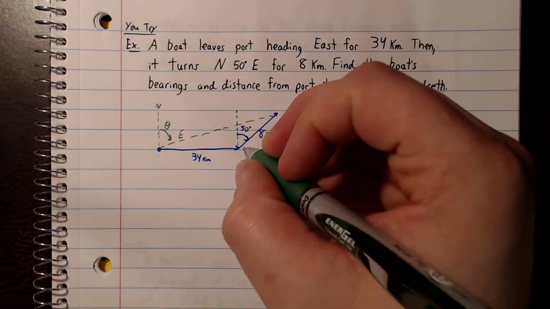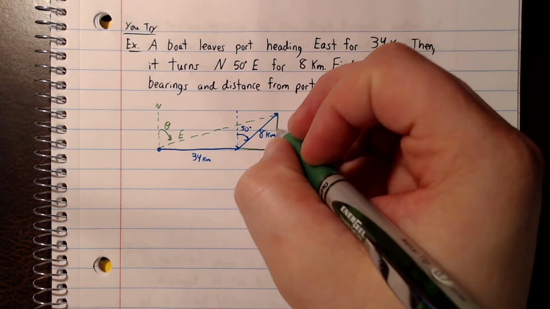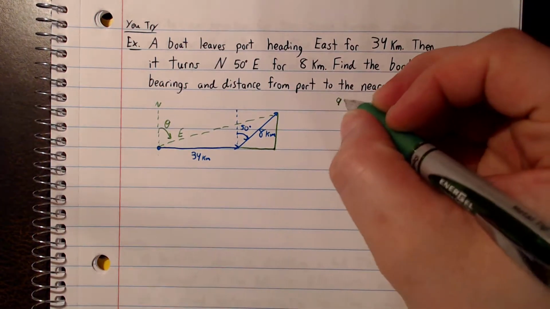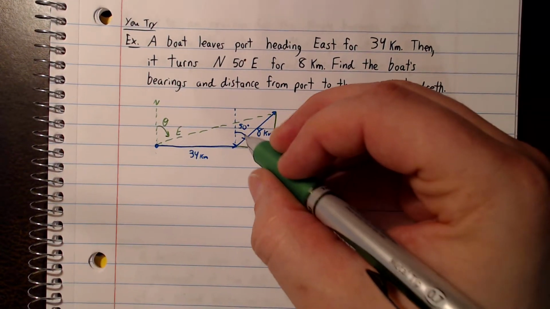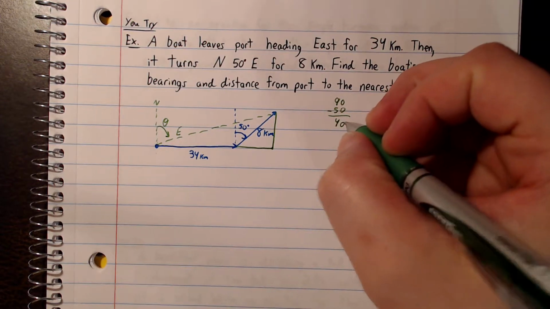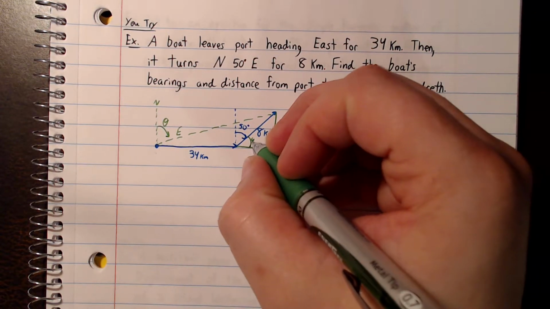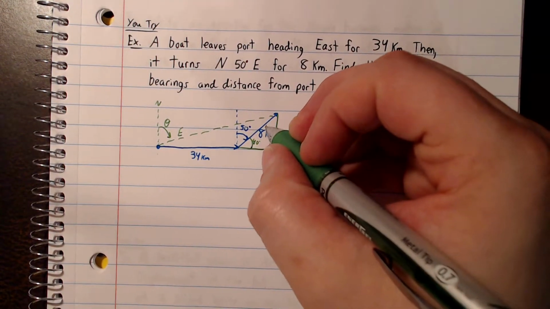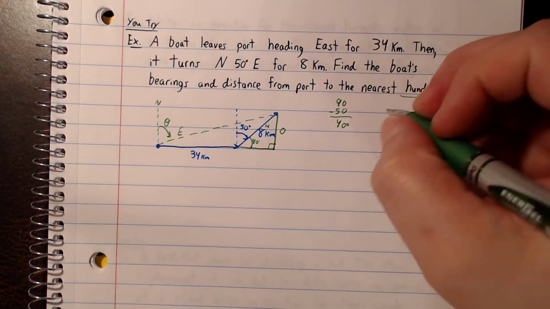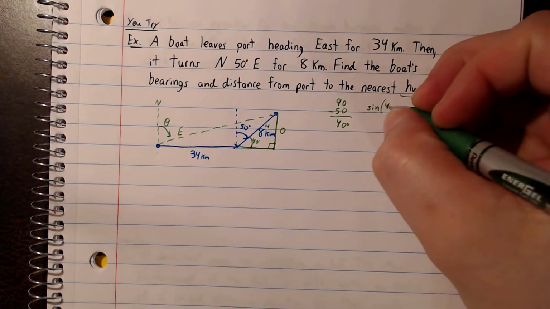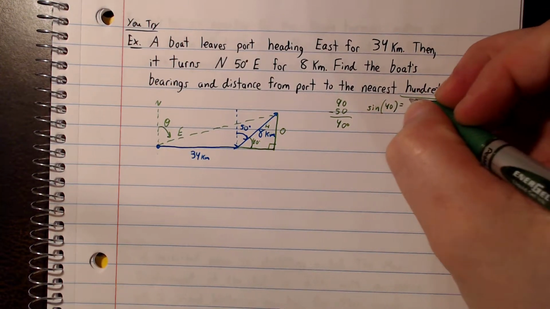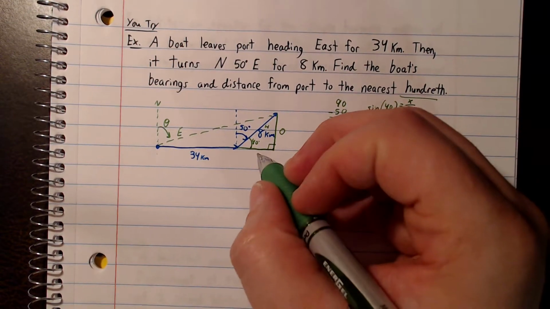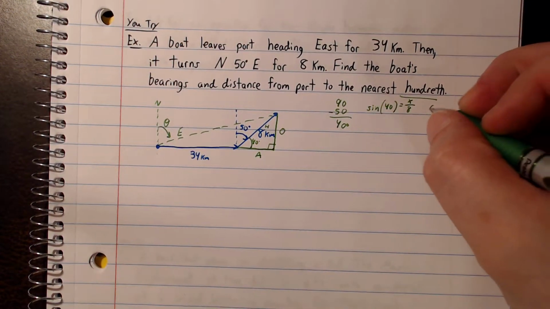That also happened over here as well, right? Because in order to get all this information, we needed a complete triangle to work with. So 90 minus the 50, which was our bearings, gives us 40 degrees in here. And now we have this little triangle to work with. We have a hypotenuse of 8. If I want to know my opposite, that means we're working with sine of 40 equals O over H, which is 8. And if we want the adjacent side, it's basically the same thing, just with cosine.